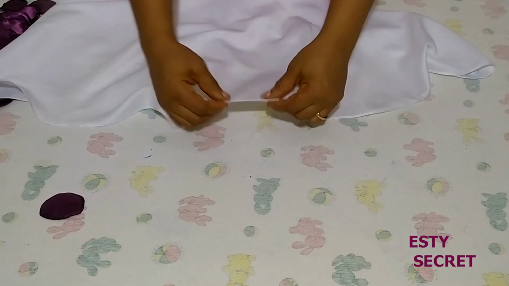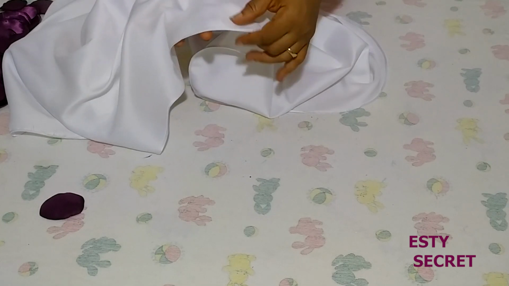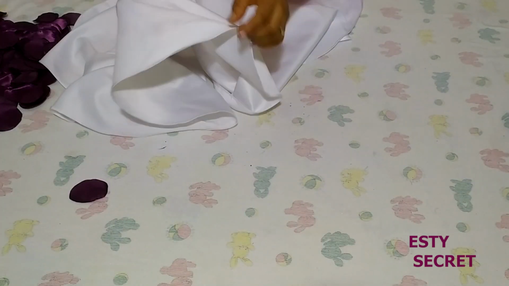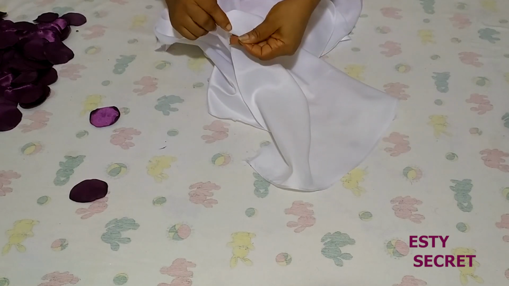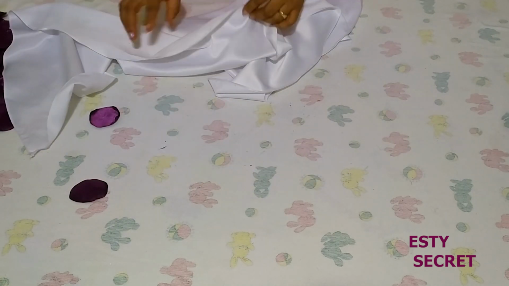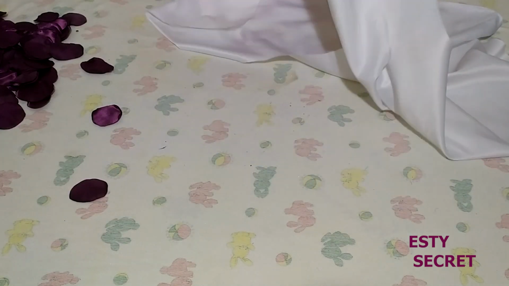Back to our skirt, I have roll hemmed our skirt. That's how to roll hem. You just fold it over twice and you hem the bottom as little as you can. I used about ½ inch to roll hem.